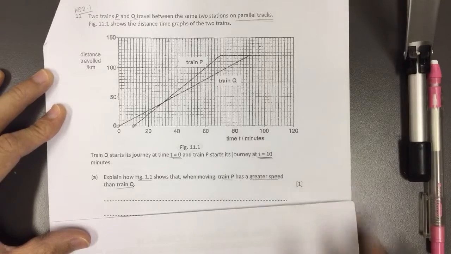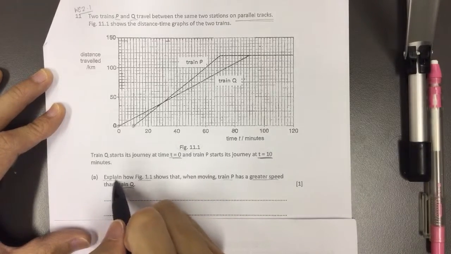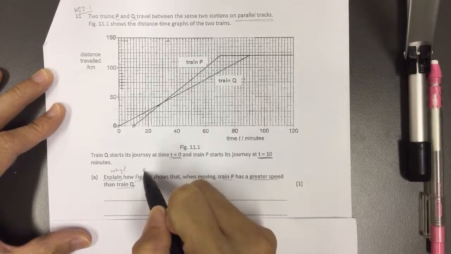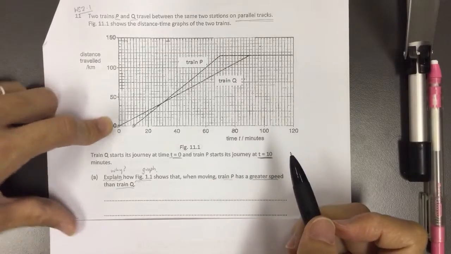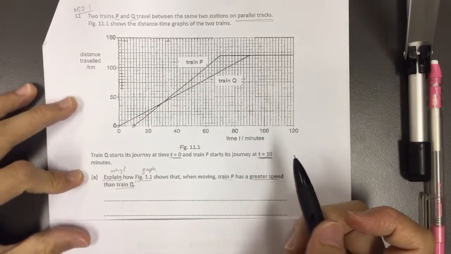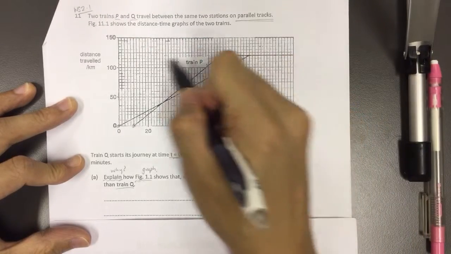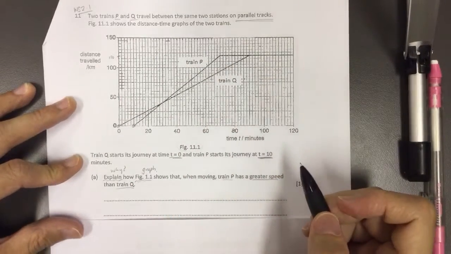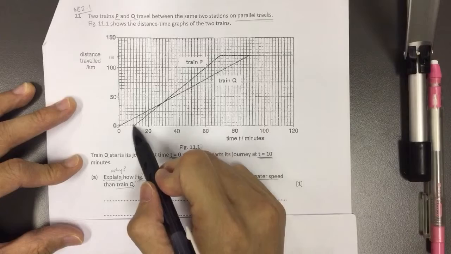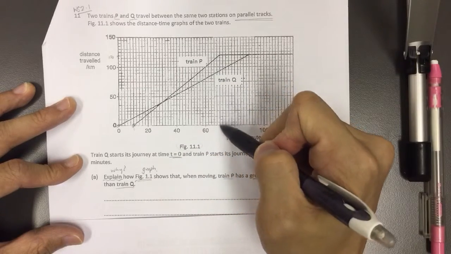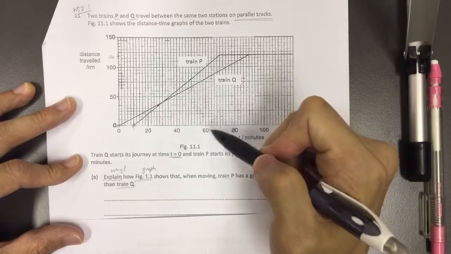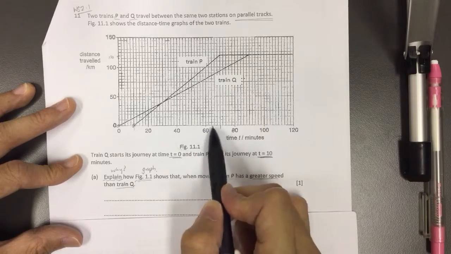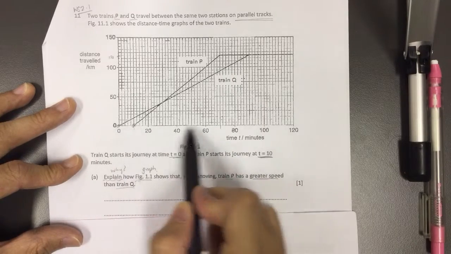Explain how figure 1.1 shows that when moving, train P has a greater speed than train Q. This question is an explanation question. Not only do they ask you to explain with reasons why, they ask you to use information from the graph. If you observe that both trains traveled 120 kilometers, well done. They traveled the same distance, but train P took a much shorter time. In fact, if you count the time that train P took, it is only 10, 20, 30, 40, 50, 60 minutes compared to train Q in 90 minutes.